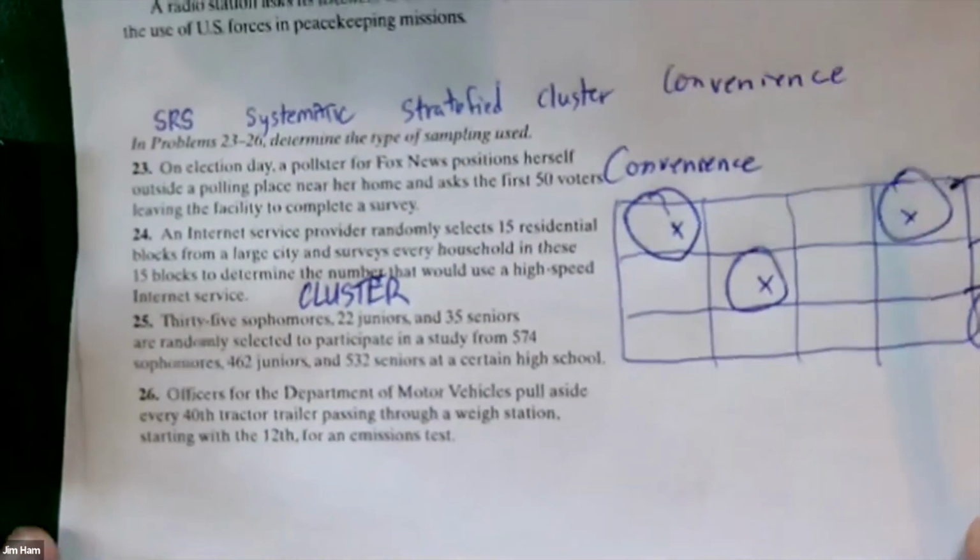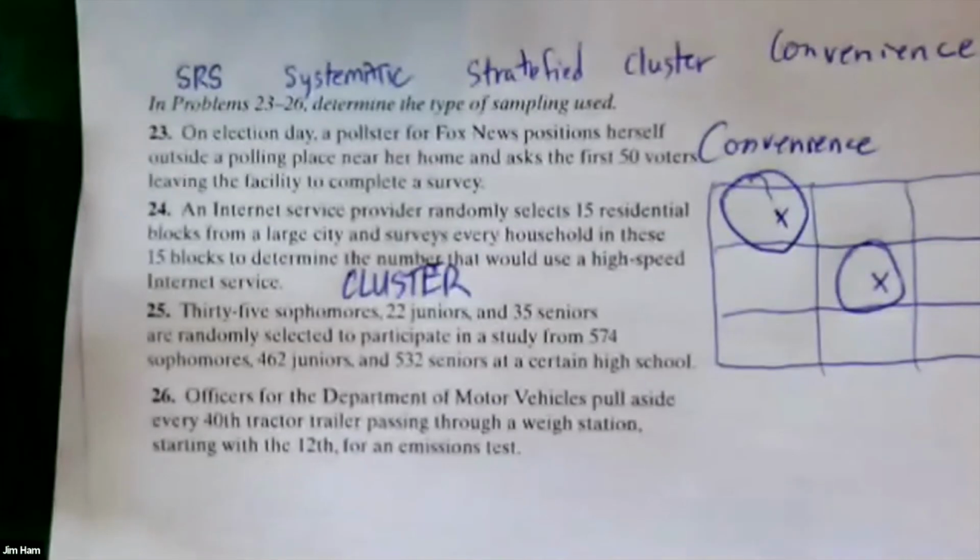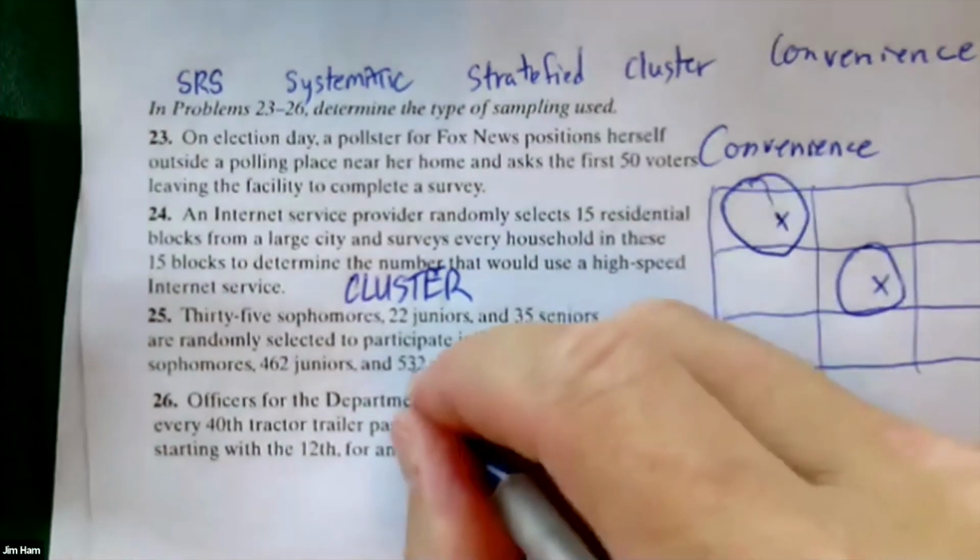Take a look at number 25. 35 sophomores, 22 juniors, 35 seniors are randomly selected to participate in a study from 574 sophomores, 462 juniors, and so on at a certain high school. All right, go ahead and enter into the chat. Which one do you think this is? Okay, so it sounds like the answer you're coming to is stratified, and that is correct.